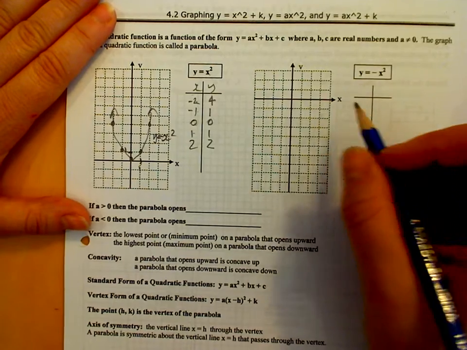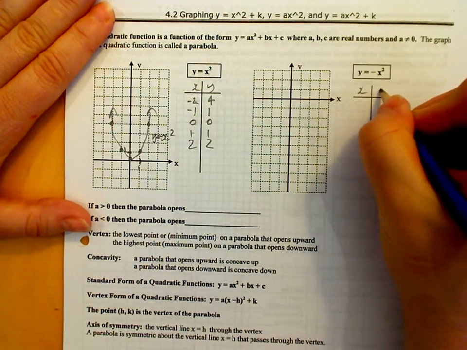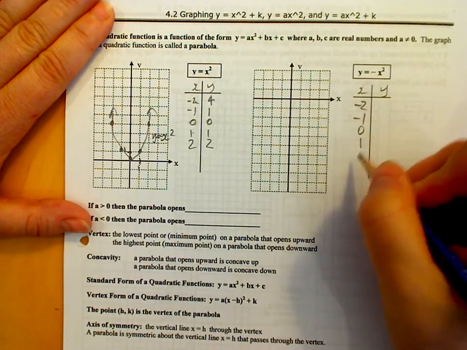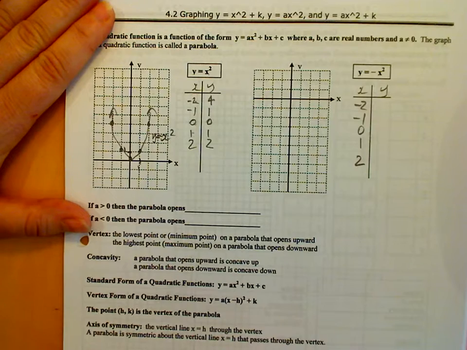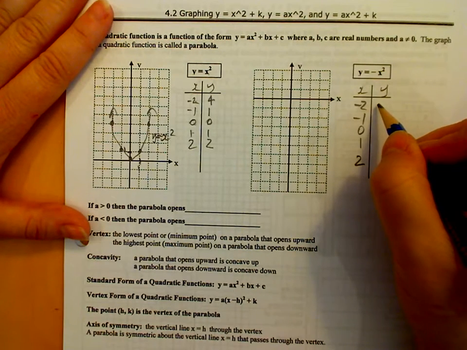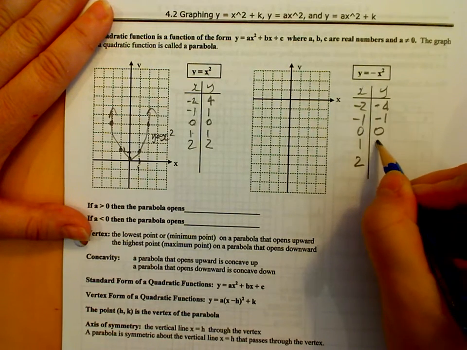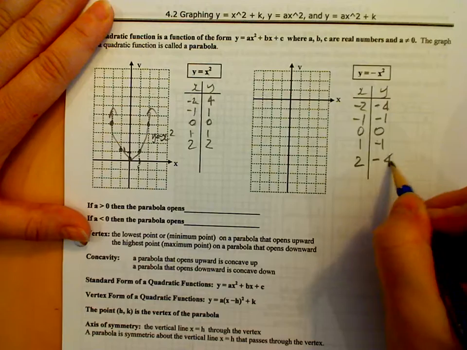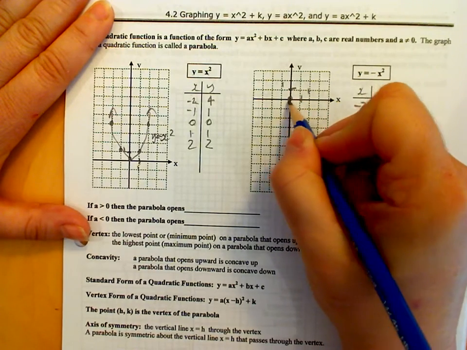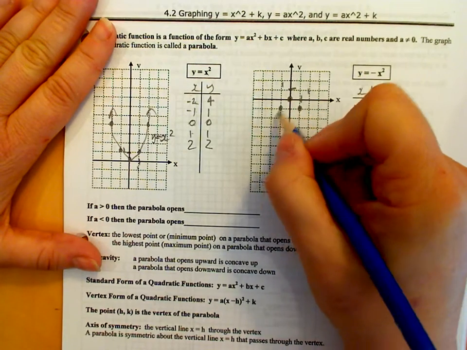So here is this. And when we plug these values in, negative 2, negative 1, 0, 1, and 2, we get negative 4, negative 1, 0, negative 1, negative 4, which is, of course, if that's 1 and that's 1, this. I'm going to make the dots really big so they stand out and you can see them.